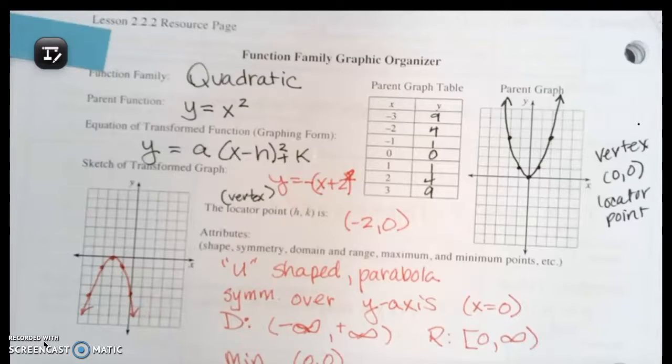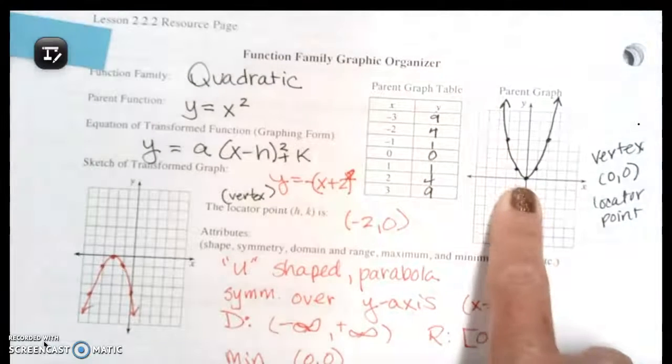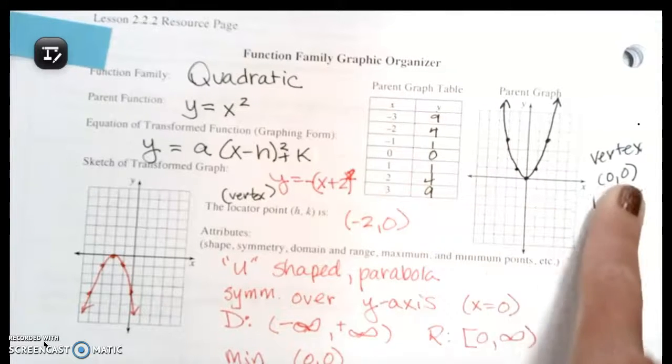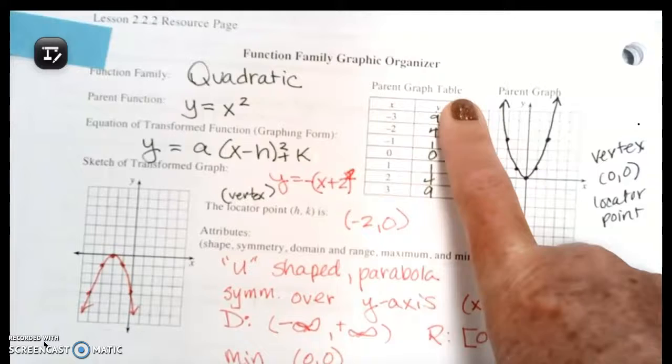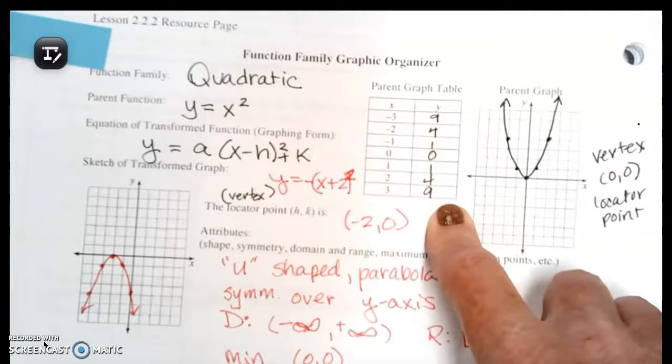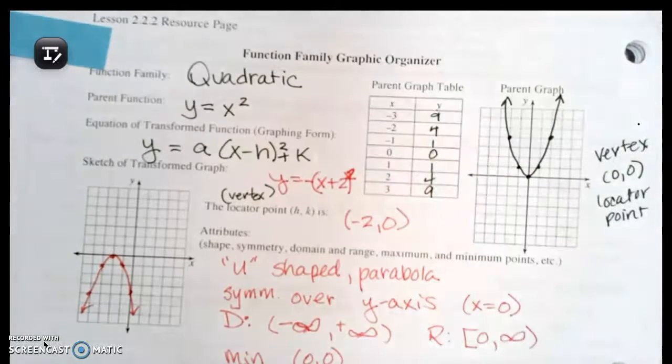Okay, y equals x squared is the parent function of the function family quadratic. Okay? So if we were to put it in vertex or graphing form, it would be y equals a times the x minus h squared plus k. And then over to the right, the parent graph would look like this. Okay, hopefully this looks super familiar. You know where the vertex is at. You can make a table, fill in the points, and graph your parabola.